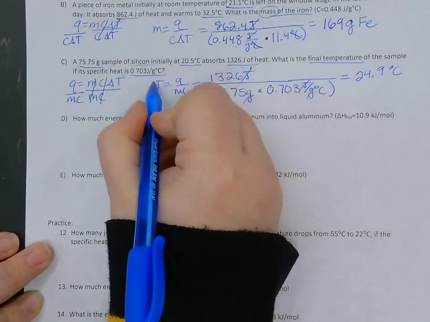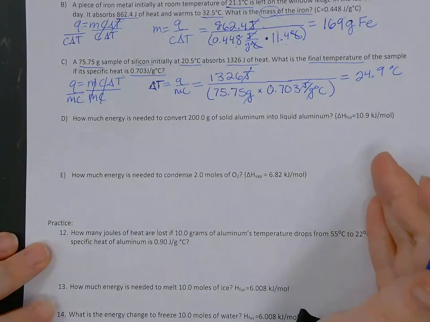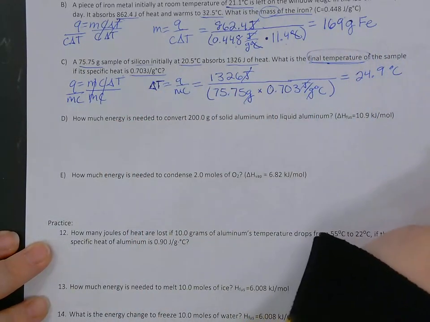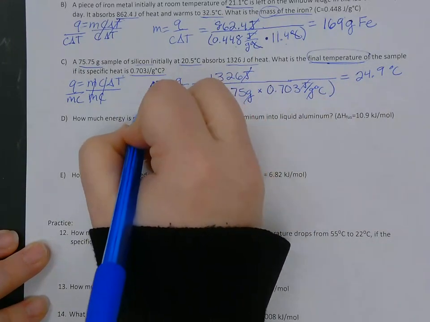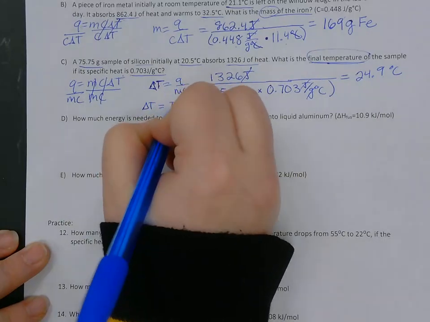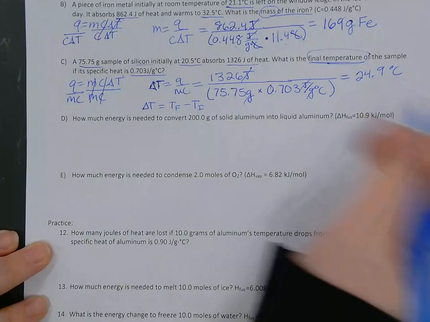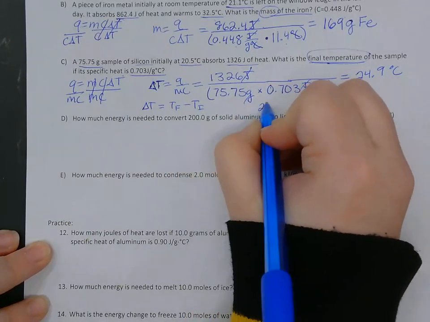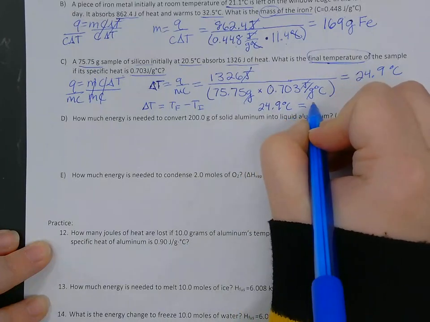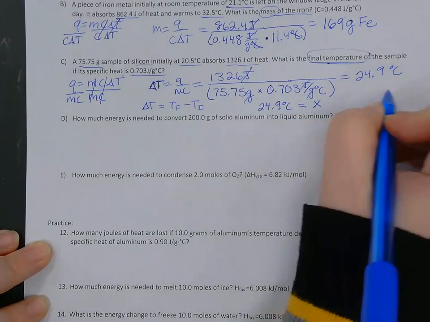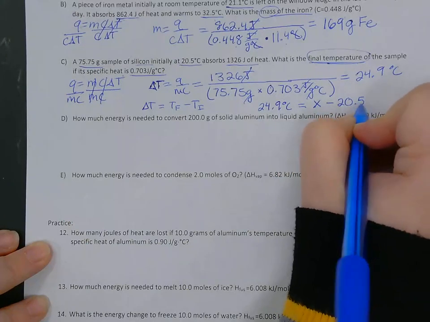So that is the change in temperature. That is the difference between our starting and our final. Now, we want to know just the final temperature, so we're going to take this one step further. We know that delta T is equal to the final minus the initial. Well, we have our delta T, 24.9 degrees Celsius, equals the final temperature, which we don't know, so I'm just going to put X, minus our initial temperature, which is 20.5 degrees Celsius.